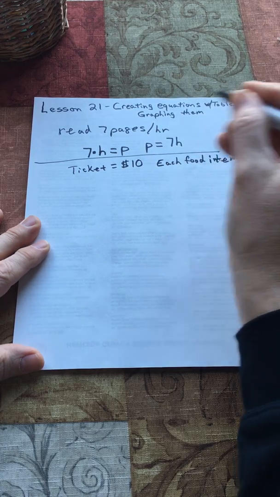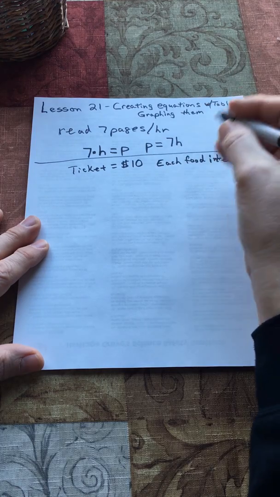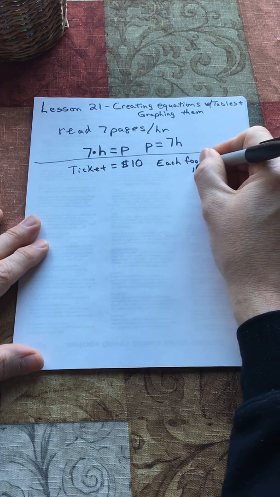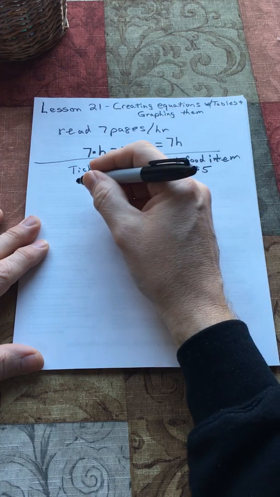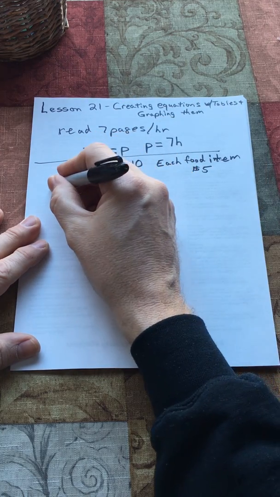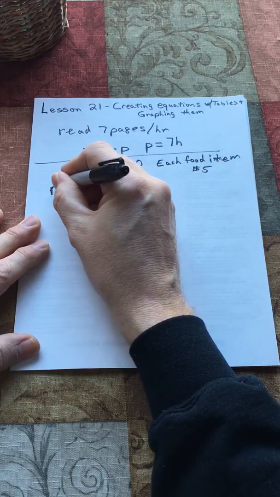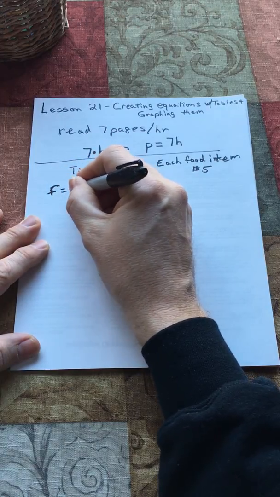Each food item, candy, popcorn, soda, is going to equal $5. Good deal, right? That's expensive stuff. Let's let F be our food, okay? F equals food items.